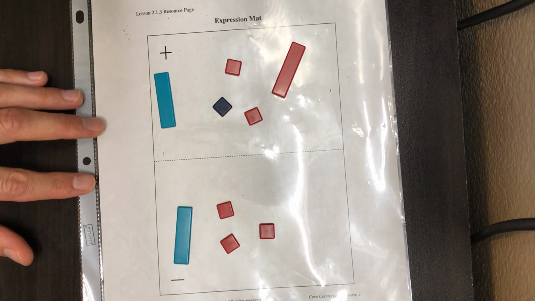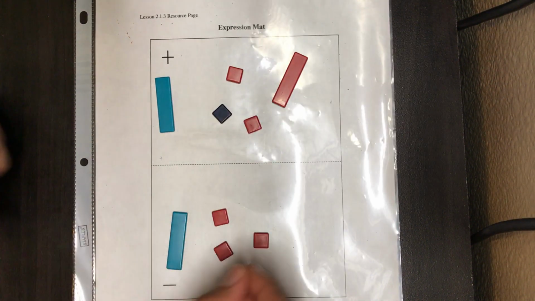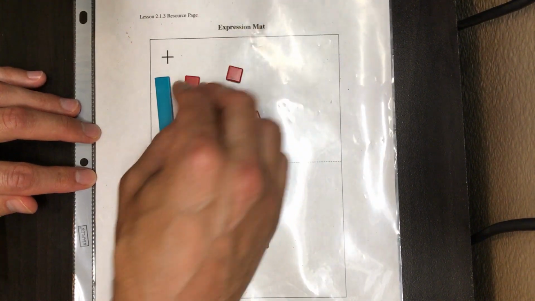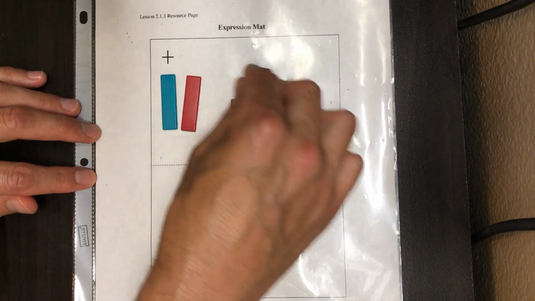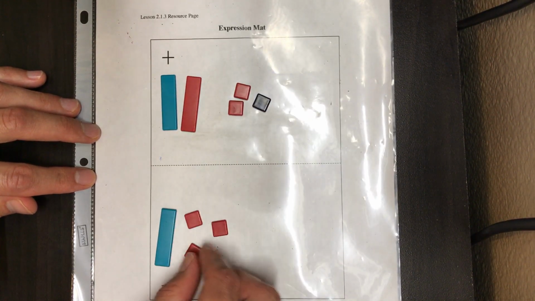Here's the deal with this. I put these in kind of scattered order. Before I write out my algebraic term, for what's going on up here, I'm actually going to group these so that they're close together. It just makes it easier for me. I hope it makes it easier for you.